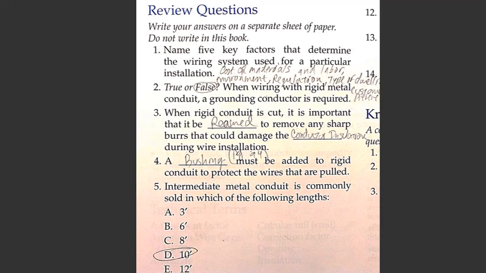Number 3, when rigid conduit is cut, it is important that it be blank to remove any sharp burrs that could damage the blank during the wire installation. The answer is reamed to remove any sharp burrs that could damage the conductor insulation. Question 4, a blank must be added to rigid conduit to protect the wires that are pulled, and that would be a bushing must be added. Question 5, intermediate metal conduit is commonly sold in which of the following lengths? And of course that's D, 10 feet.